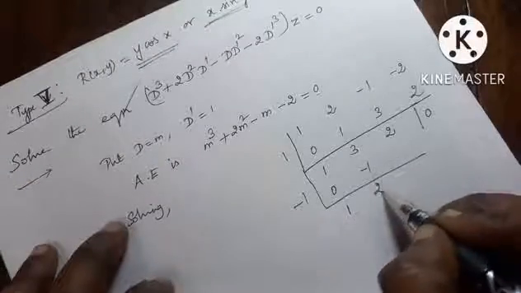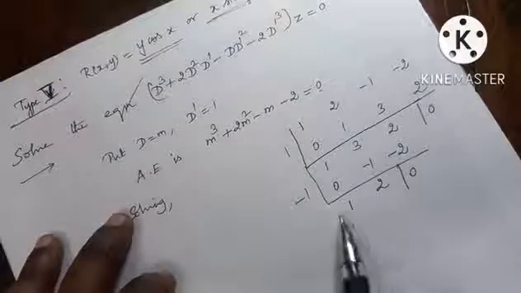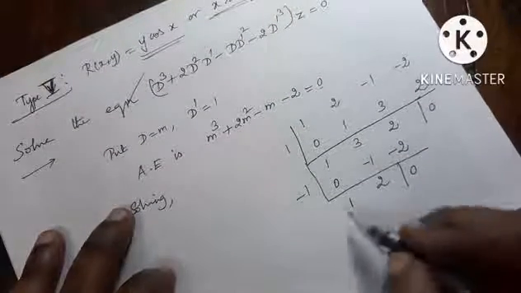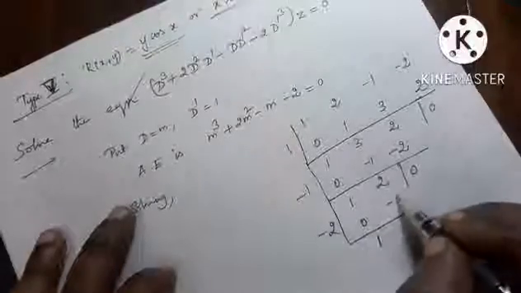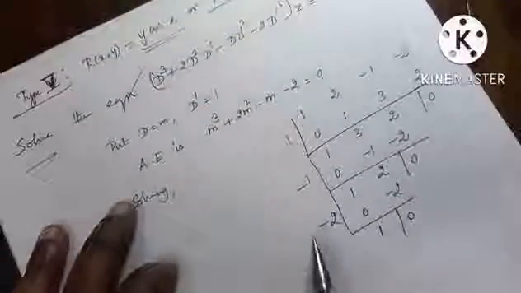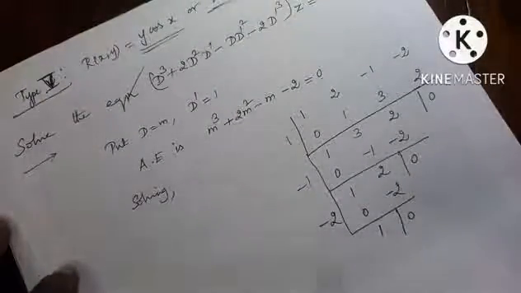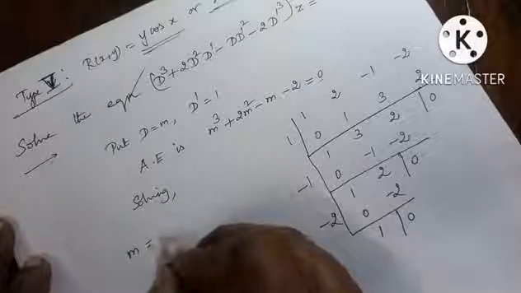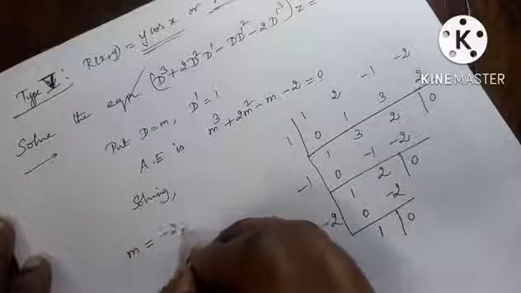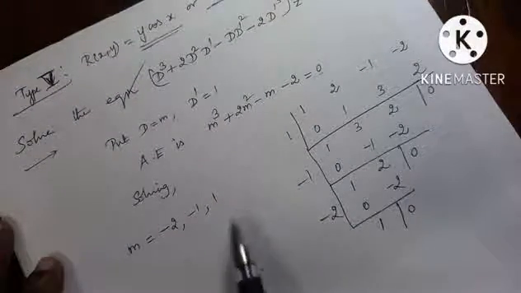I am choosing minus 1. Oh, luckily 0. Minus 1 is also a root. So being 2, I try with minus 2. It is also a root. So we have 3 roots: 1, minus 1 and minus 2. I write in order, m is equal to minus 2, minus 1 and 1. 3 roots, right?